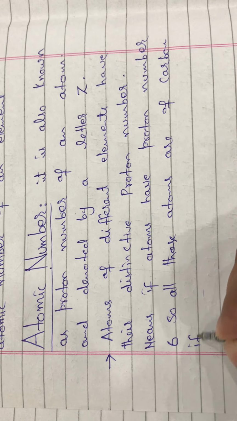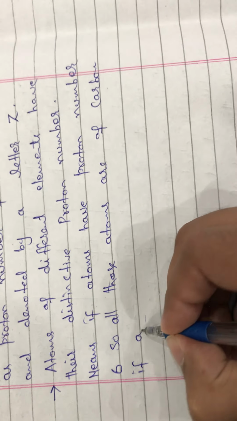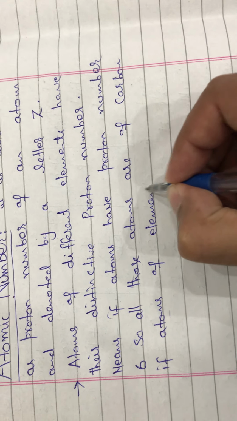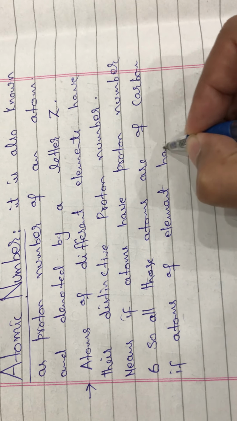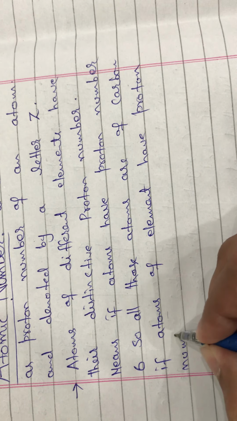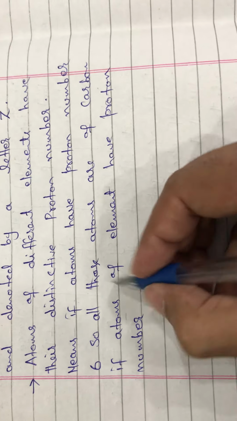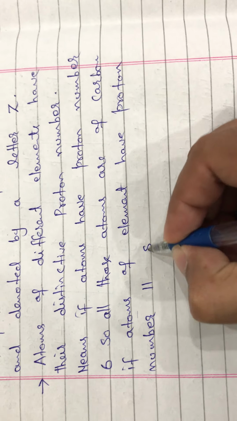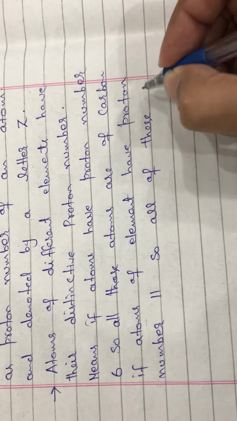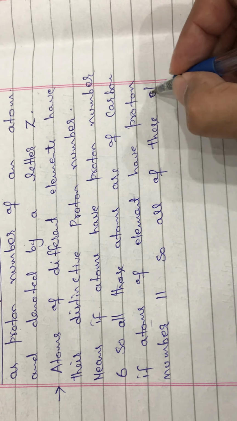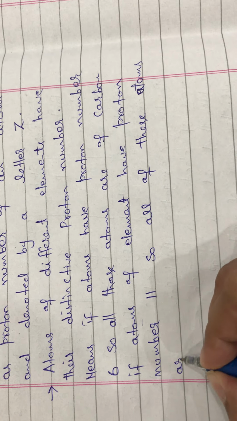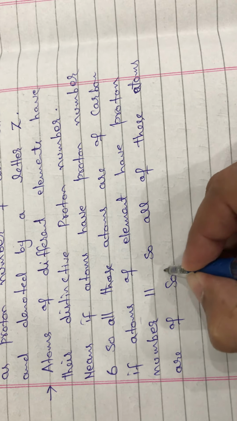If the atoms of element have proton number 11, so all of these atoms are of sodium element.